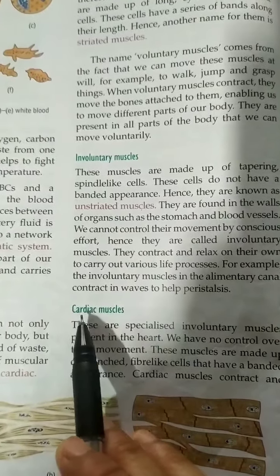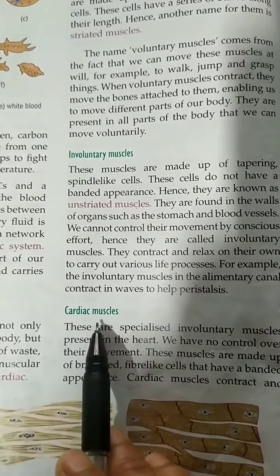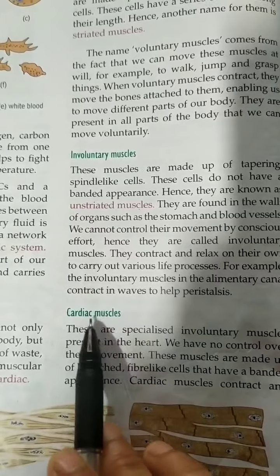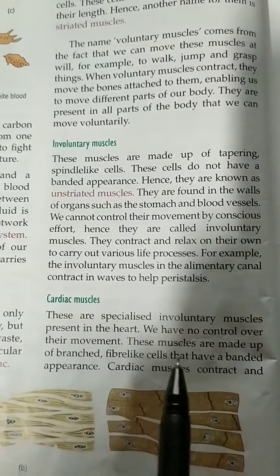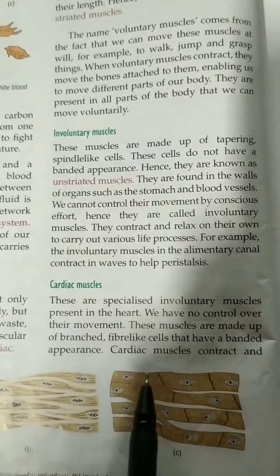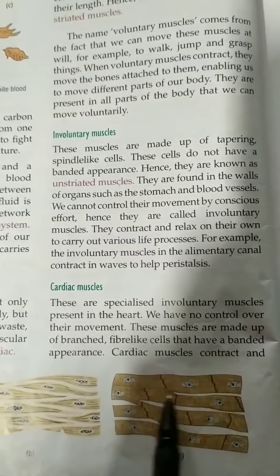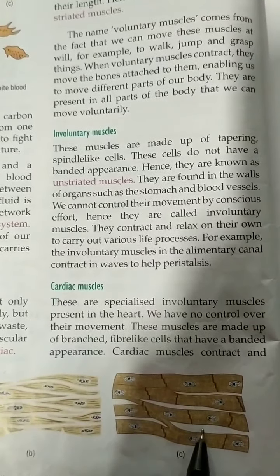The third type of muscles are the cardiac muscles. These are specialized involuntary muscles present in the heart. Cardiac muscles are present only in the heart, and these muscles are made up of branched fiber-like cells and have a banded appearance. Here you can see they are made up of branched fiber-like cells and have a banded appearance.